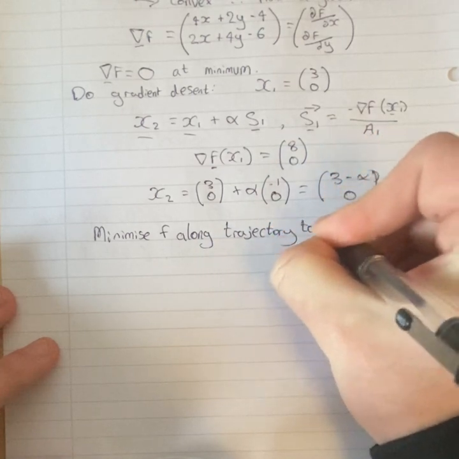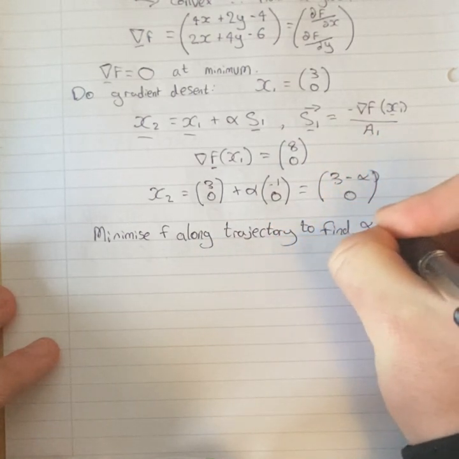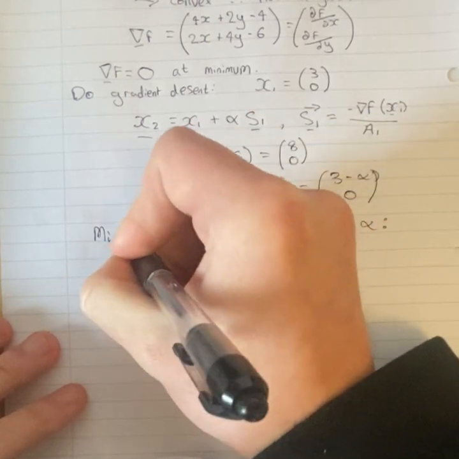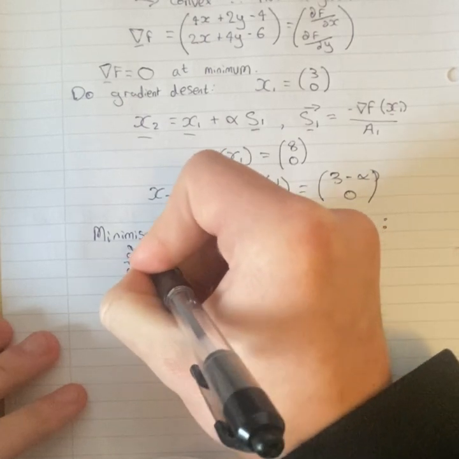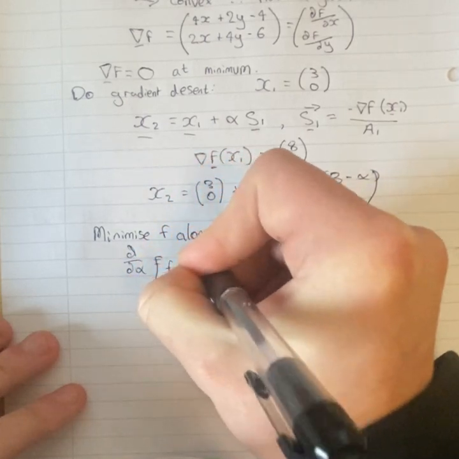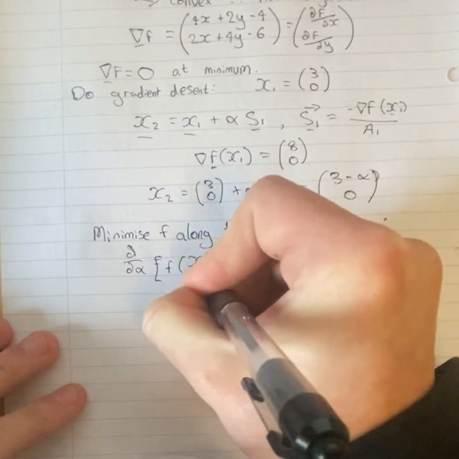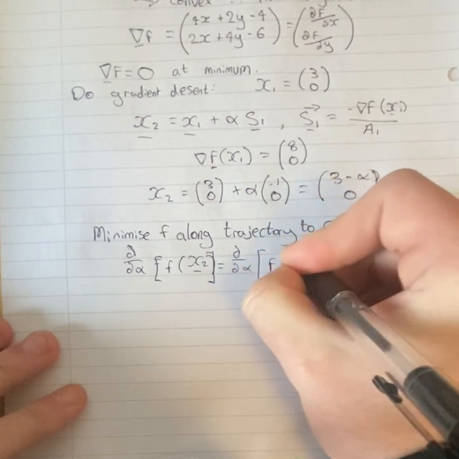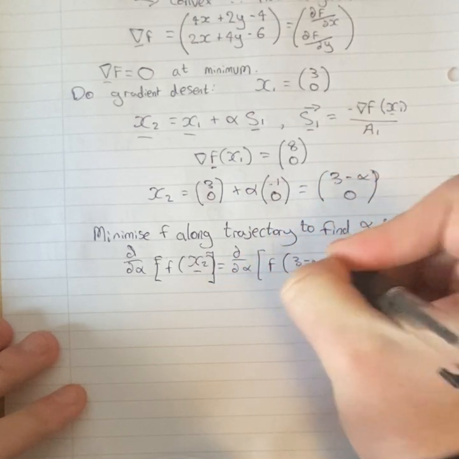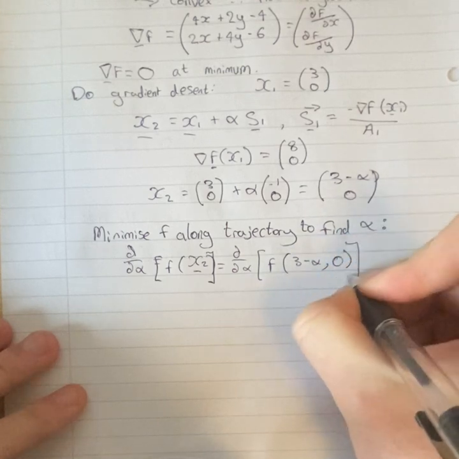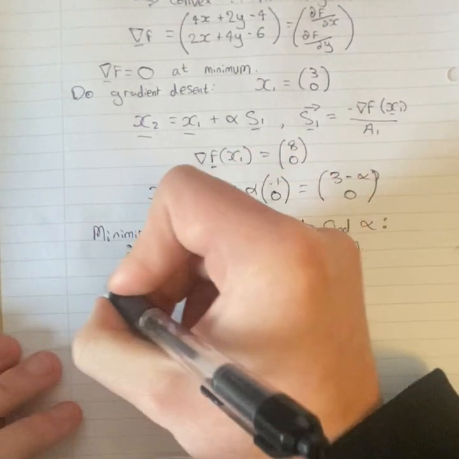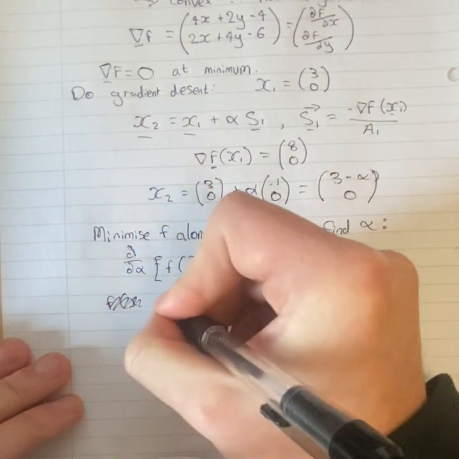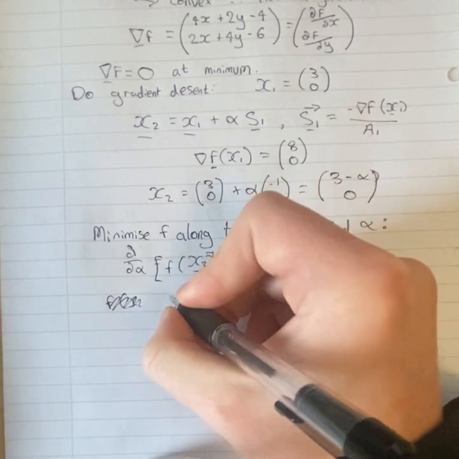So we have d by d alpha of f of x2, which is equal to d by d alpha of f of (3 minus alpha for x and 0 for y), using what we just found up here and substituting this in, and then finding the derivative of this.